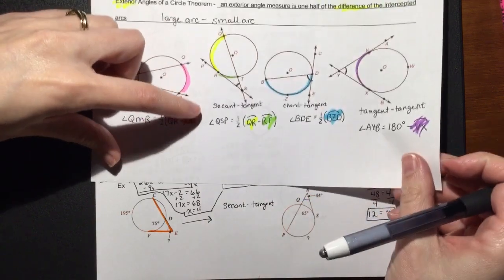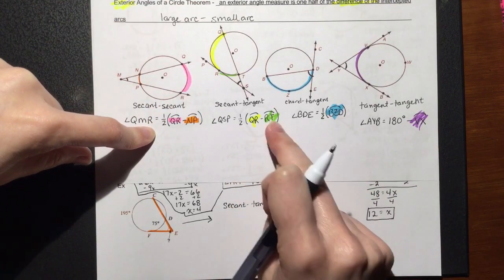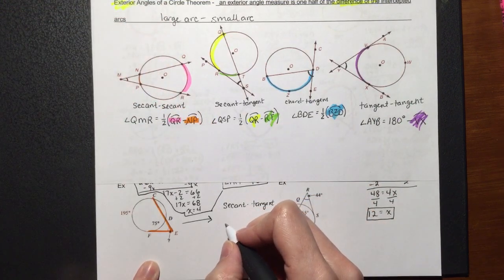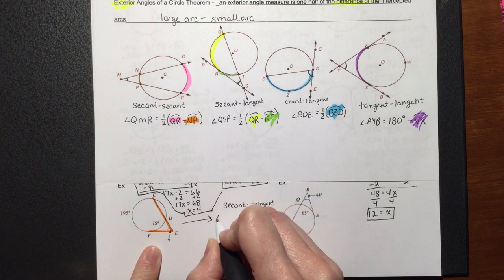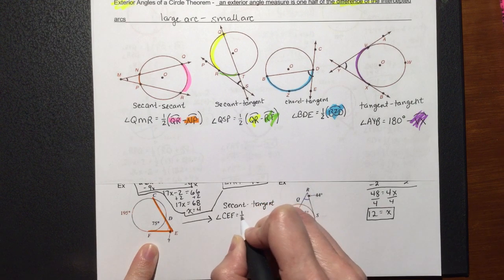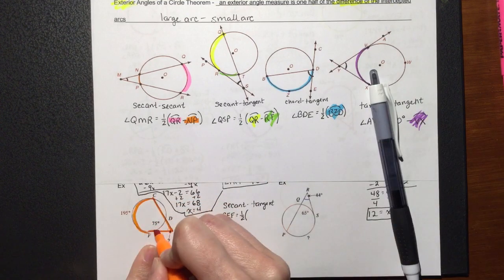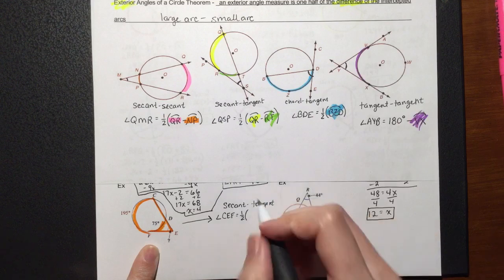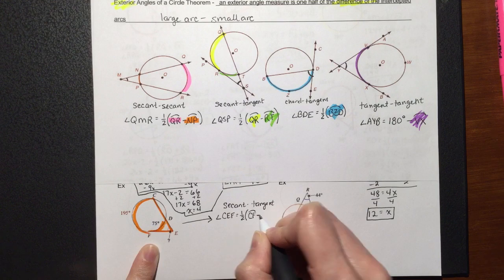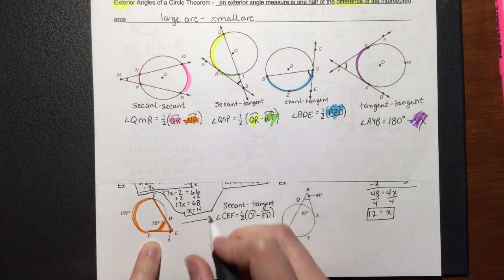So when we're doing the secant tangent, we're still able to use that rule of half of the big arc minus the small arc will give us the angle that we're looking for. So I'm going to write the rule for this problem right here. Angle CEF is going to be equal to 1/2 of the bigger arc. There's one intercepted arc, there's the other. So half of CF minus FD will give us the measure of that angle that we're looking for.